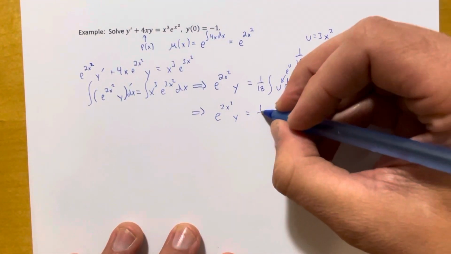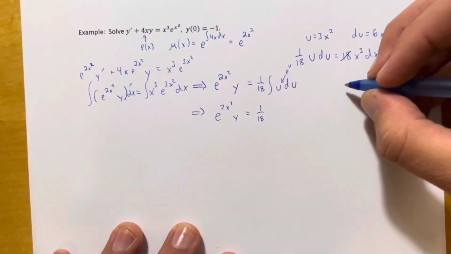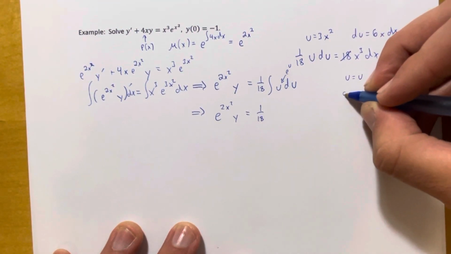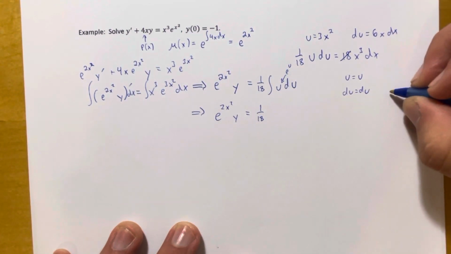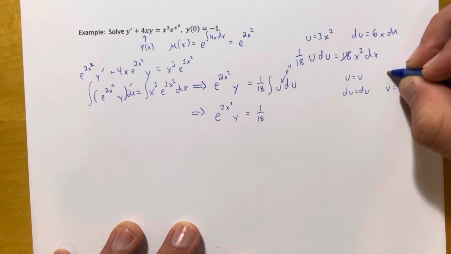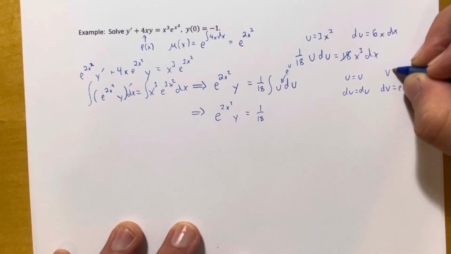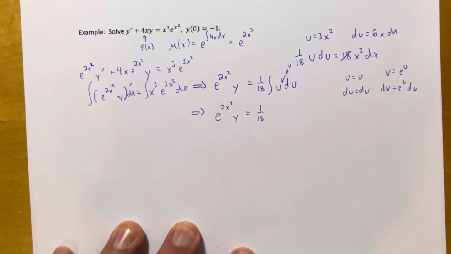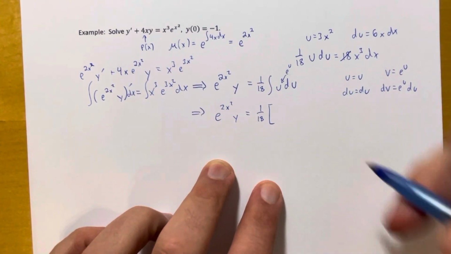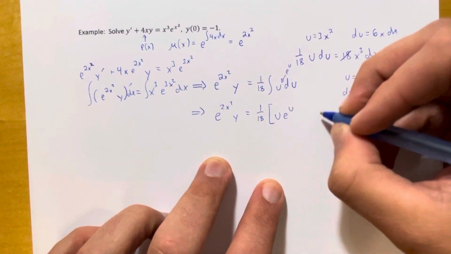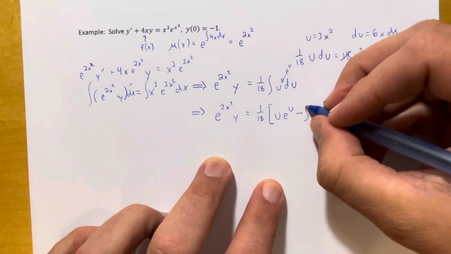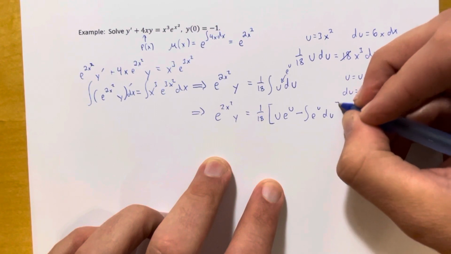That's something that's going to require me to do integration by parts. So integration by parts, I would set u equal to u, so that du equals du, and I would set dv equal to e to the u du, so that v is also just e to the u. Using my integration by parts from chapter 7, this is going to be u times v, or u times e to the u, minus the integral of v du, the integral of e to the u du.